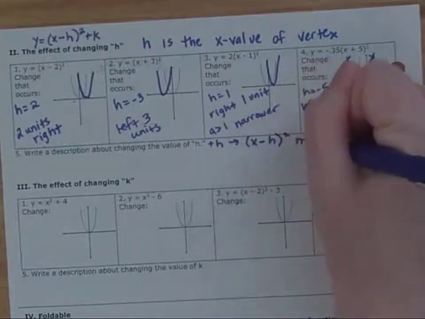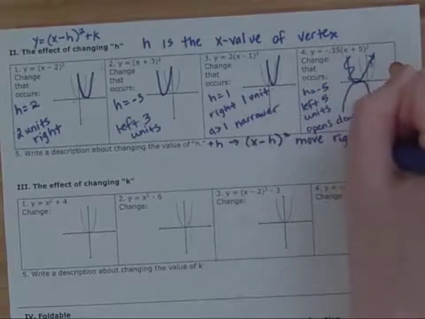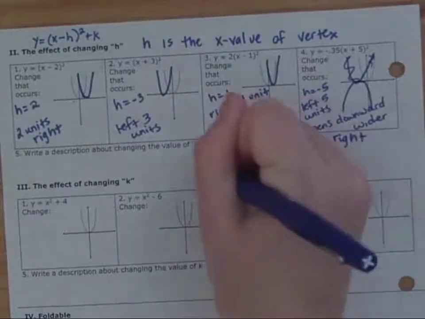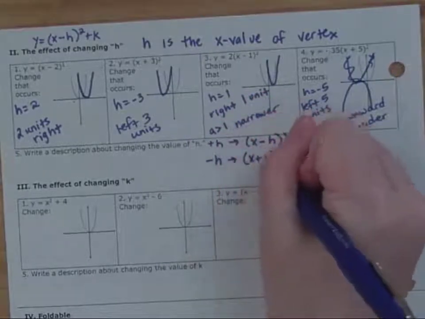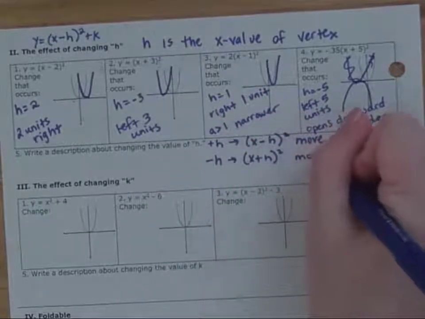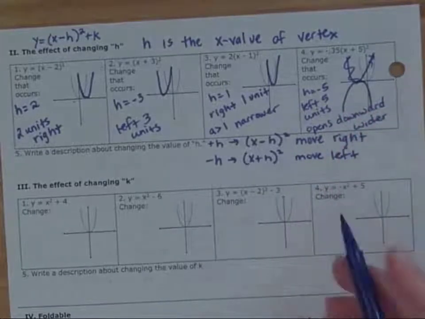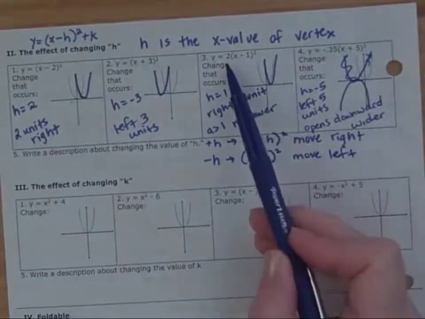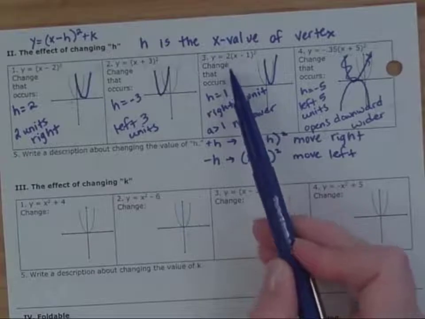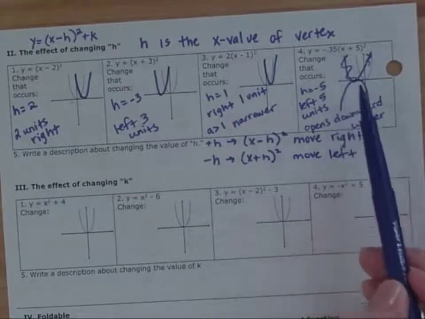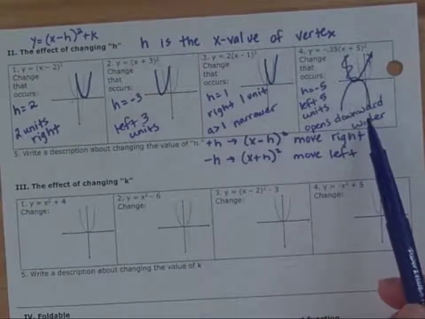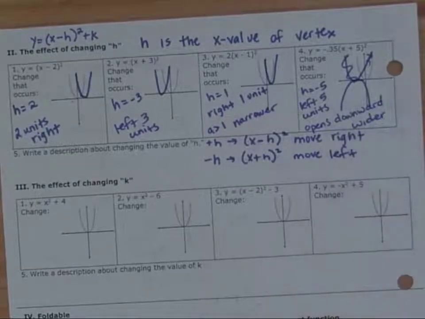We move right however many units it tells us. But if h is negative, like we're looking at x plus h squared, then we are moving left. And in the last two examples, you saw what happens when you have a changing value of a being greater than 1, a less than 1, and also negative. So we are talking about opening downward and wider.